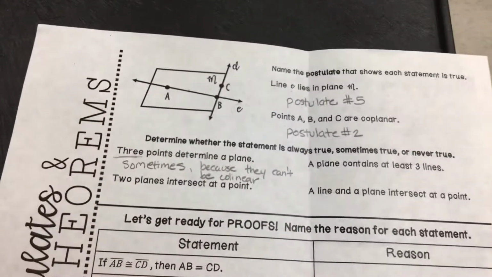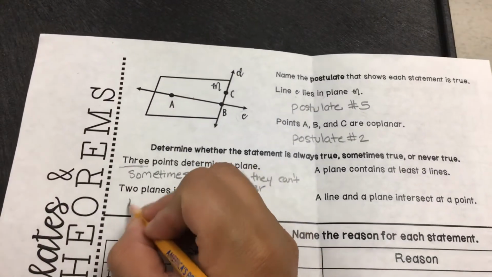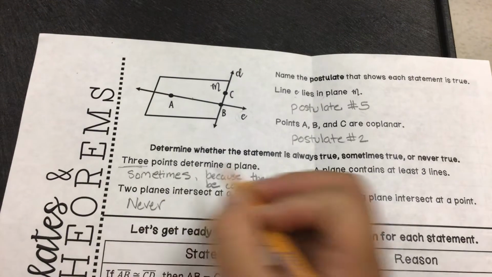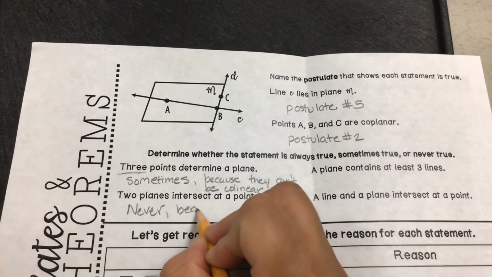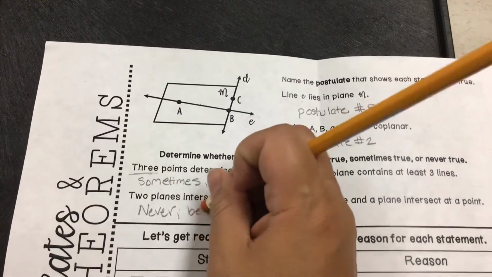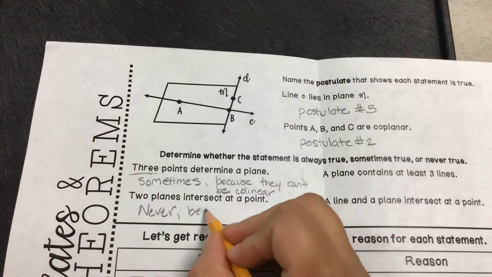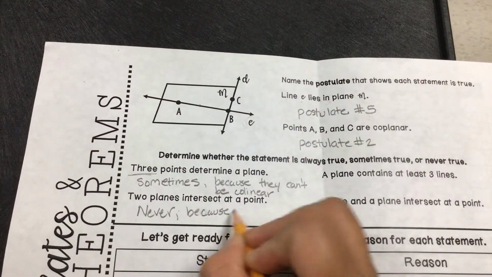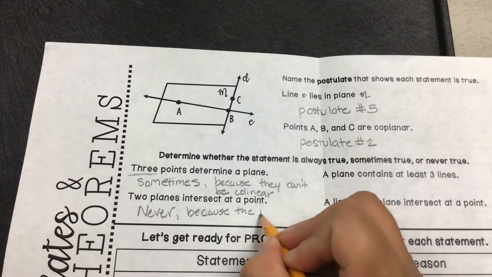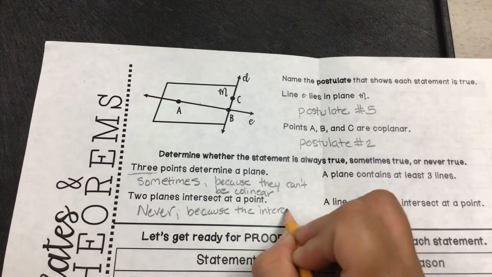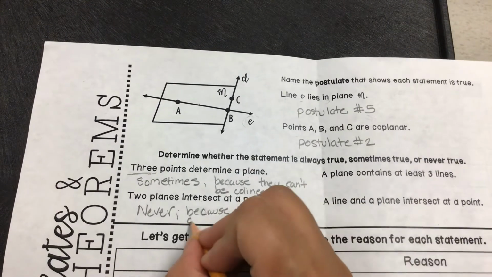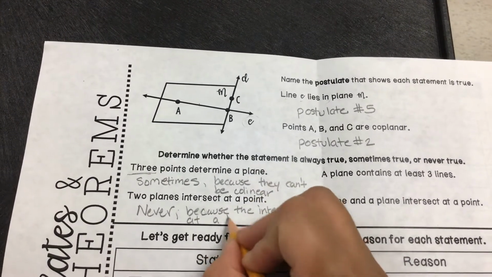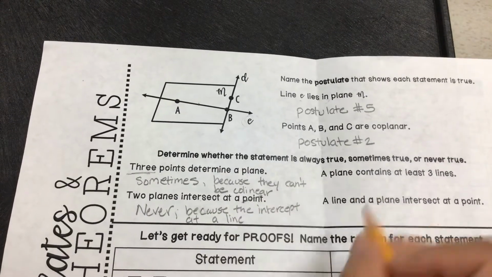So this is never true, because they intersect at a line, not a point.